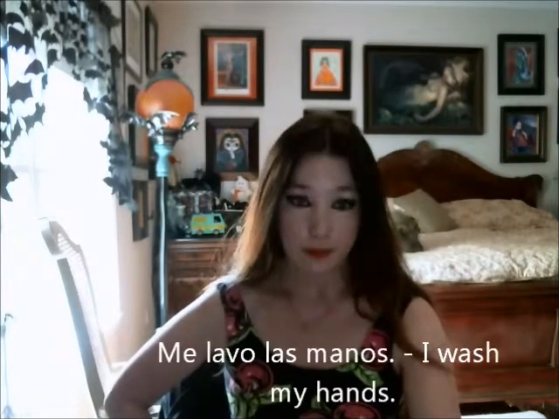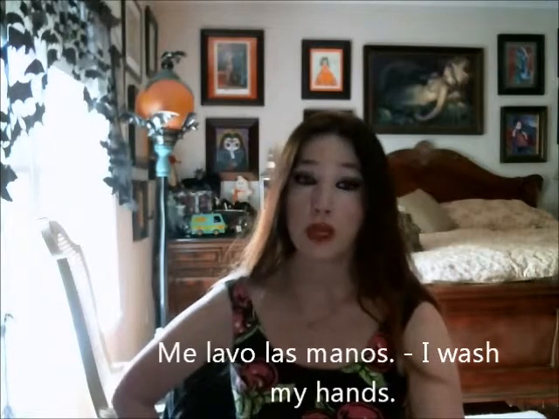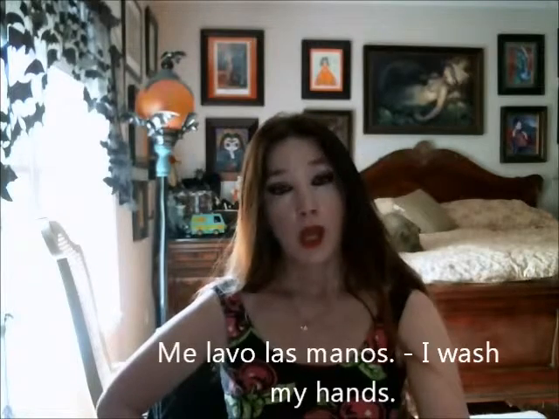The car is receiving the action. But if you have lavarse, to wash oneself, if I say me lavo las manos, I wash my hands. Literally, I wash myself the hands. I'm giving the action and I'm receiving it. So that's why it's reflexive.